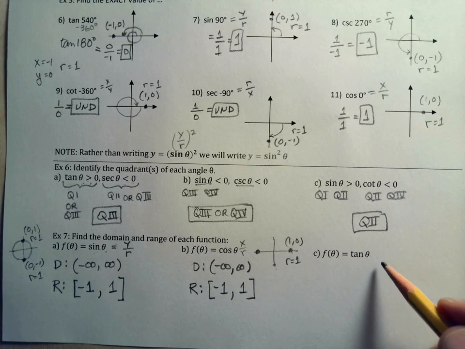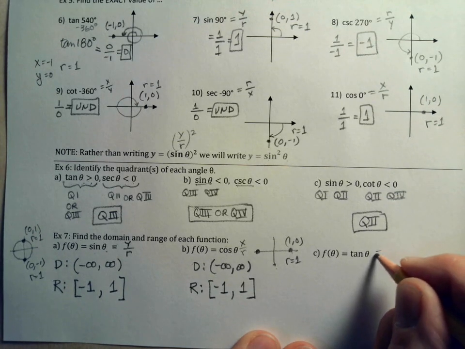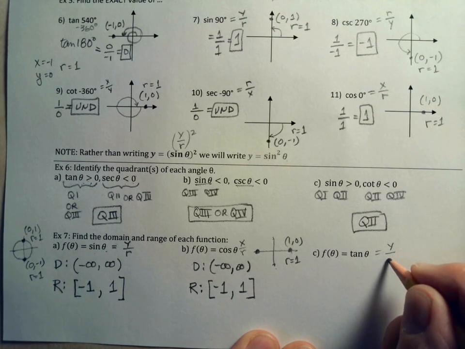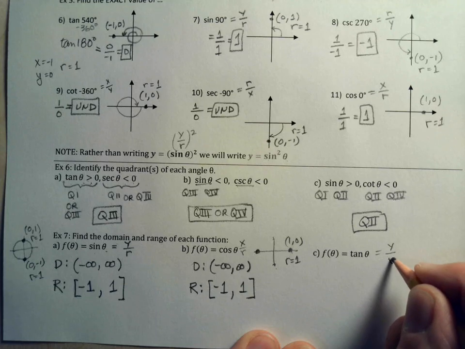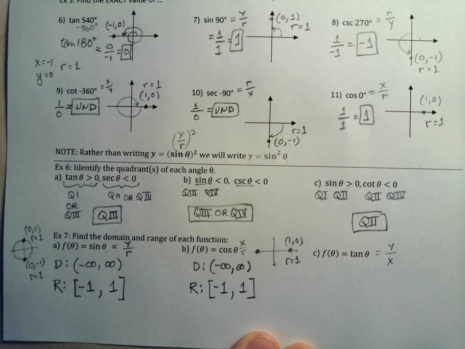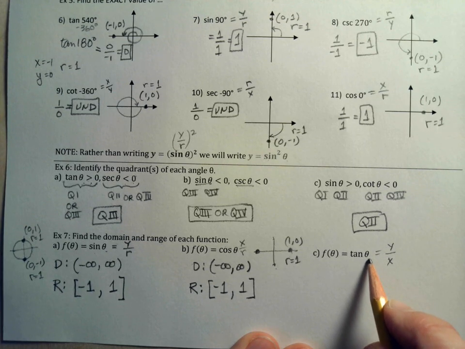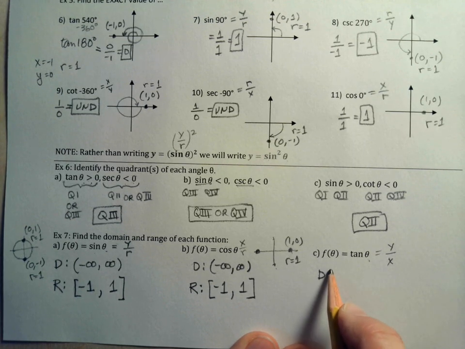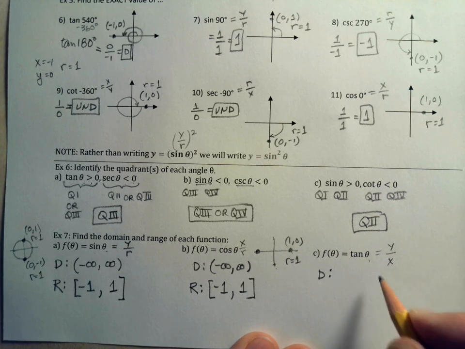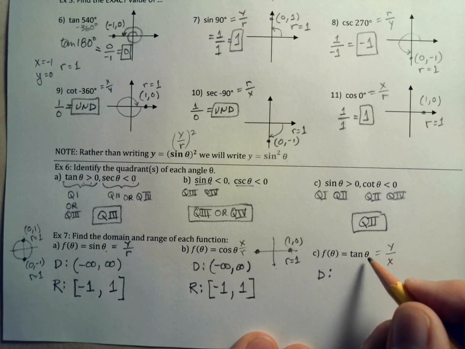Now the tangent, that one's a little bit trickier. If we think about that, remember that's y over x. And there are certain angles that would be undefined. If we think about the domain, I can't put any angle in here.